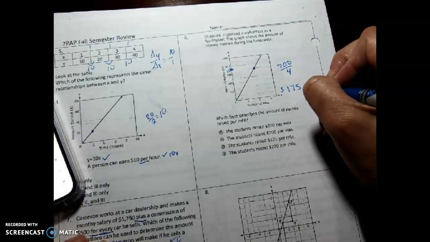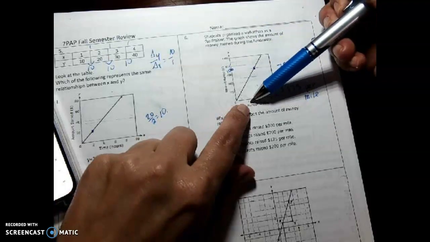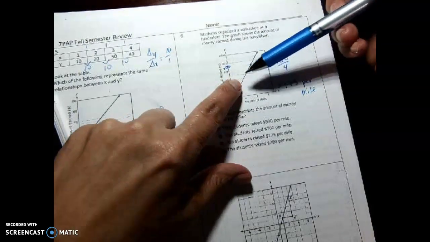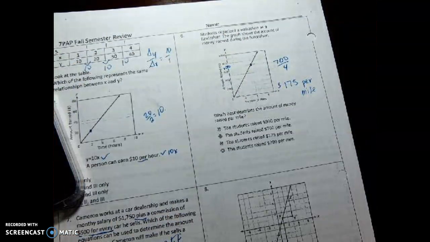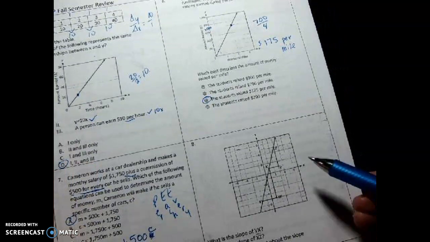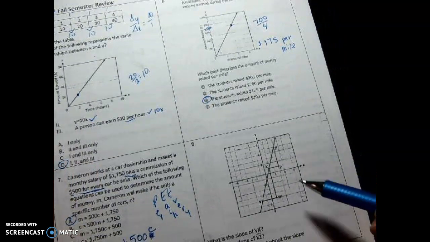So remember, you want to look at the graph and see where the line, this side and this side, crosses exactly at the line and at the corners to get an exact amount. So that is C.